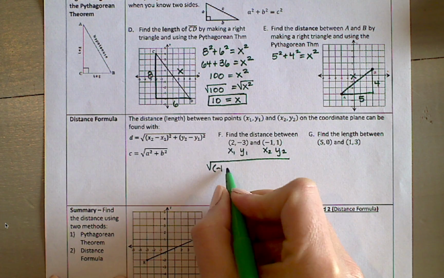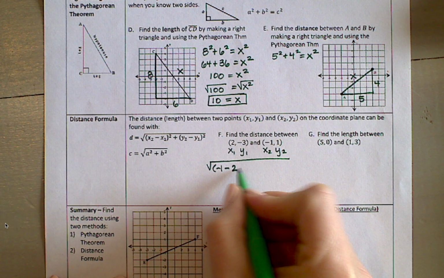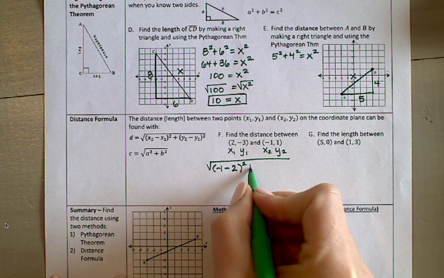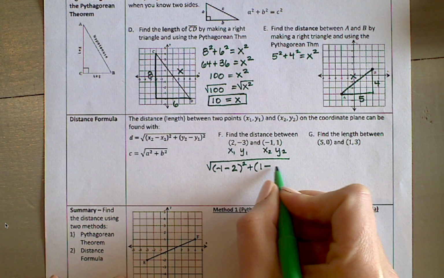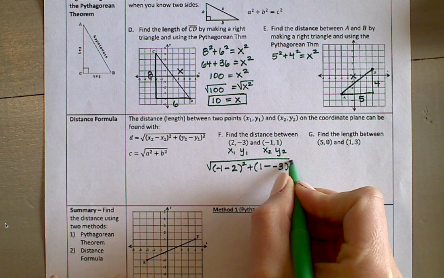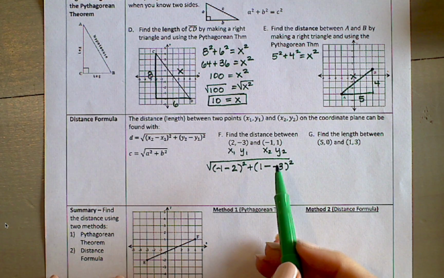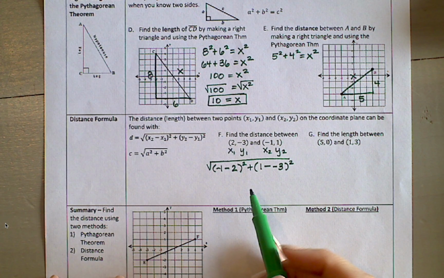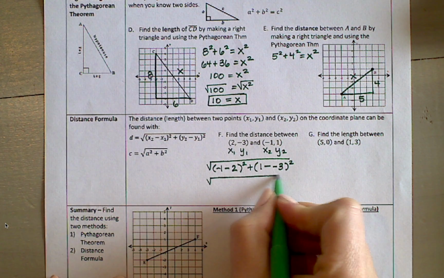So we have -1, which is x2, minus our x1, which is 2, and then squared, plus our y2, which is 1, minus our y1, which is -3. The biggest thing that I don't like about distance formula is this double negative. A lot of people forget to put the double negative in there, and so then they end up getting the wrong answer, and so that's where it's kind of confusing.